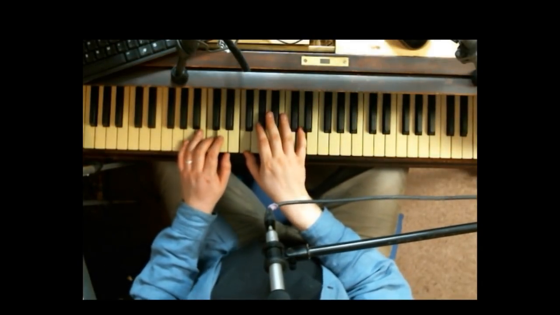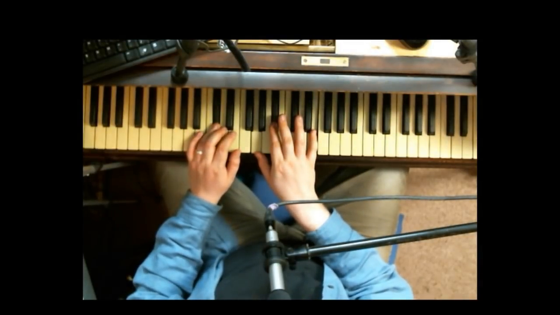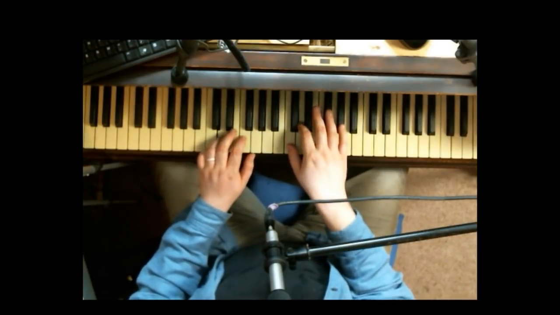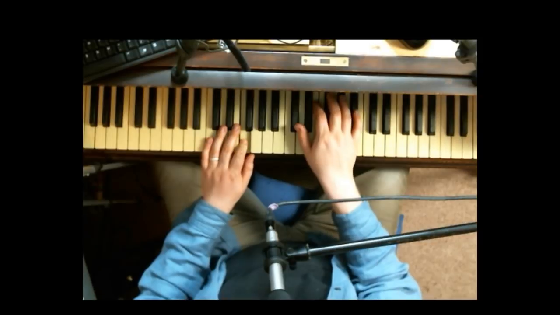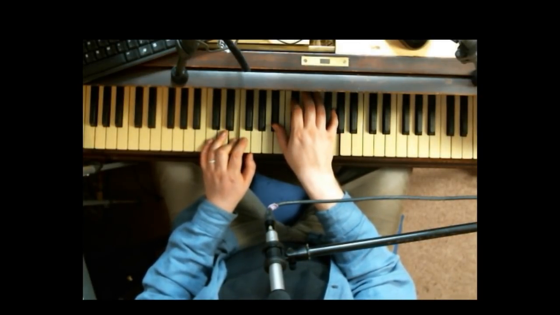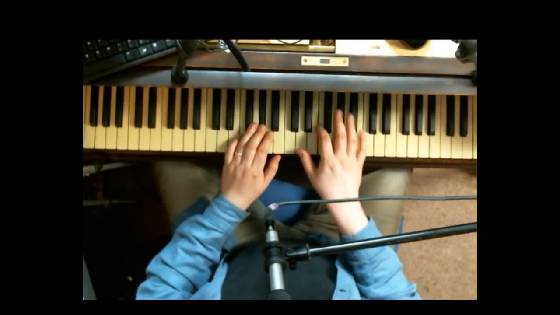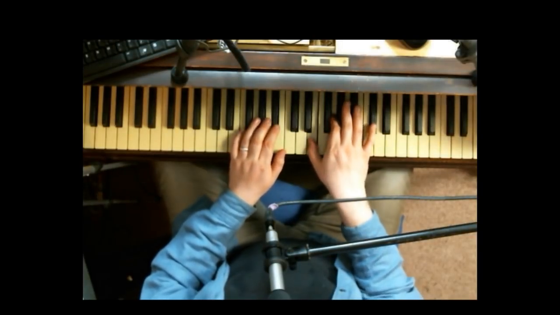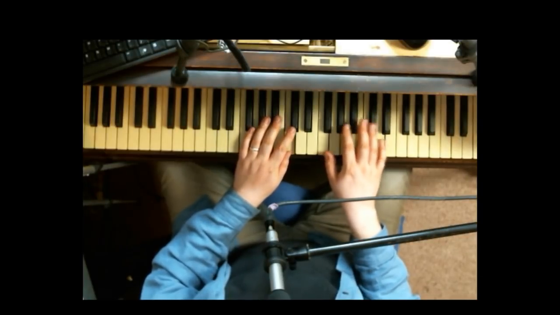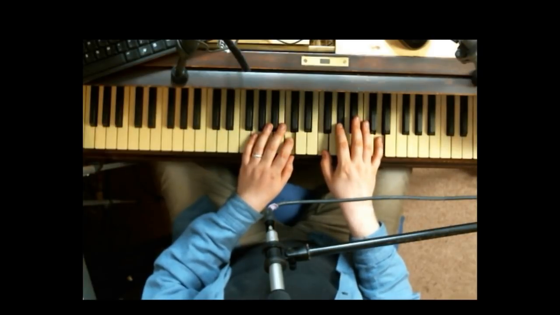Combine those. Start with the minor sixth, up an inversion, down to the diminished, up an inversion, minor sixth, up an inversion, and this time up to the diminished and down an inversion. Repeat that pattern. Minor sixth, up an inversion, down to the diminished, up an inversion, minor sixth, up an inversion, up to the diminished, down an inversion, minor sixth.